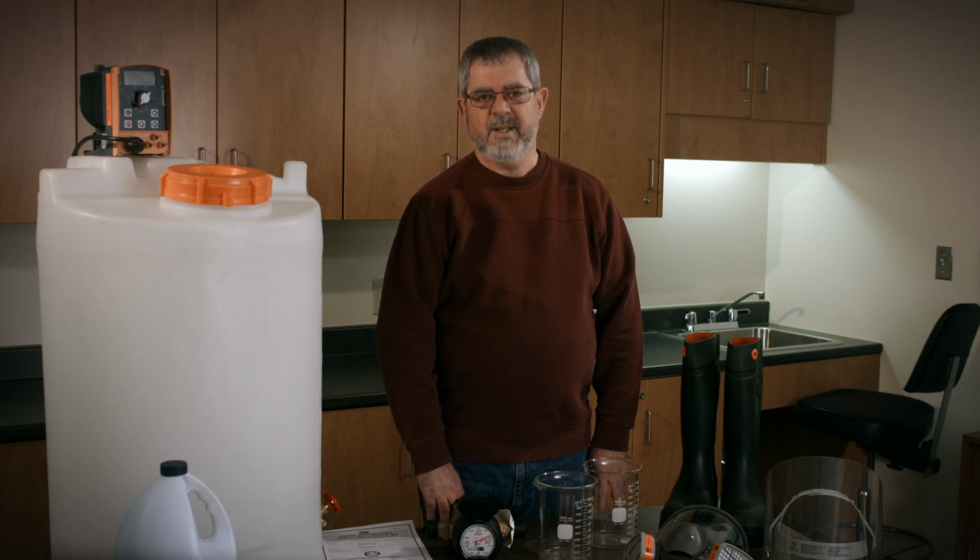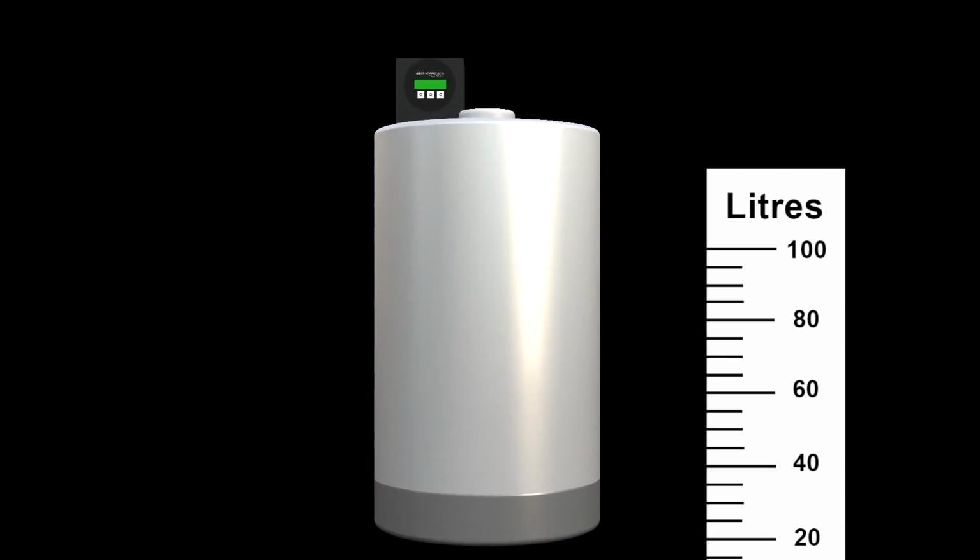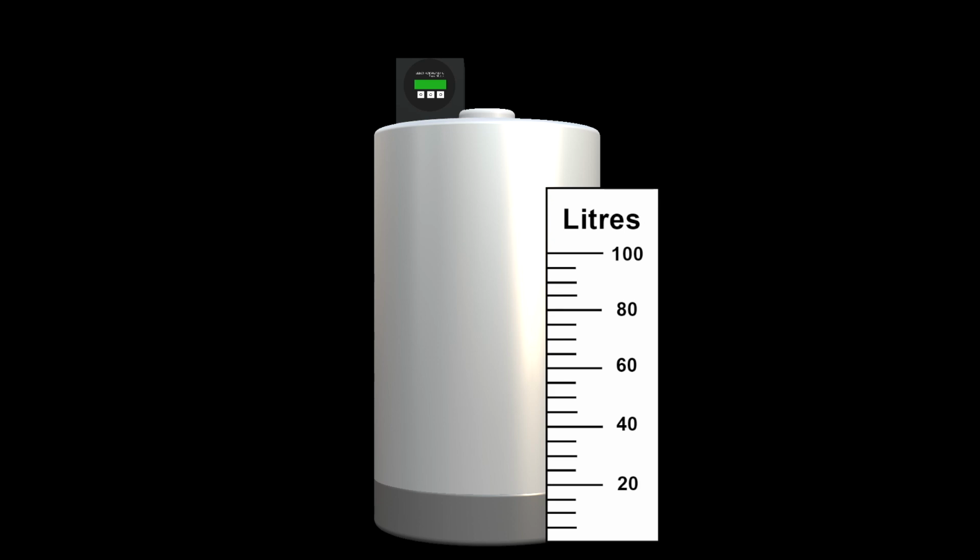For a uniform diameter tank, we can use the tank markings to create a tank gauge. The gauge can be taped to the side of the tank with the 0 at the existing solution level. This would eliminate the need for interpolation.